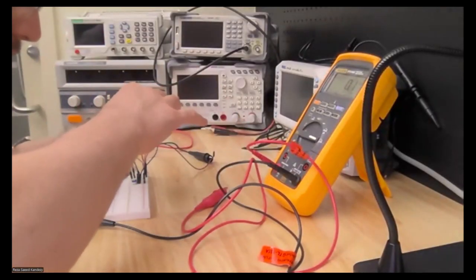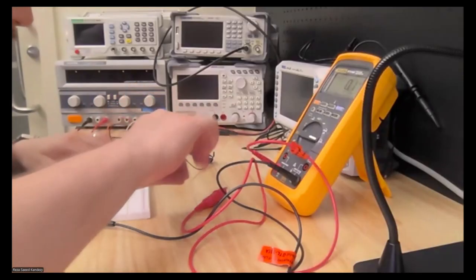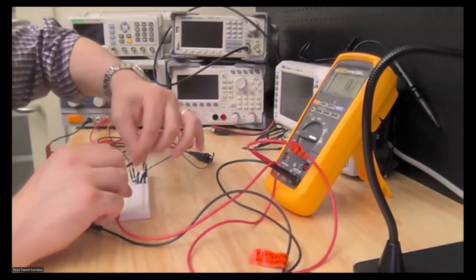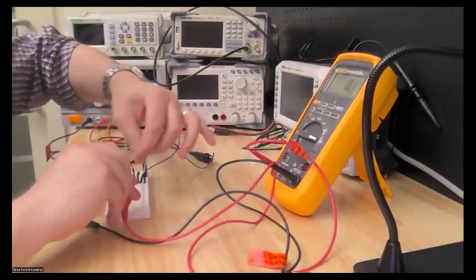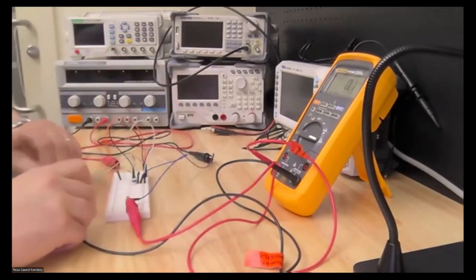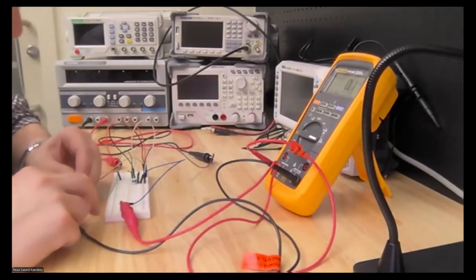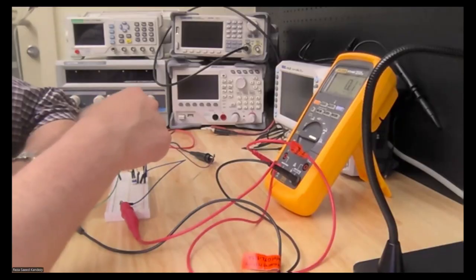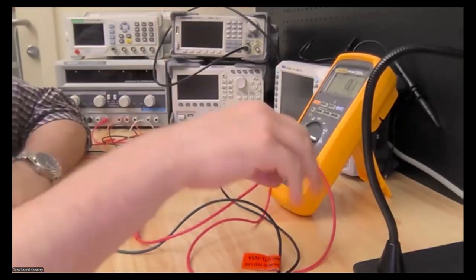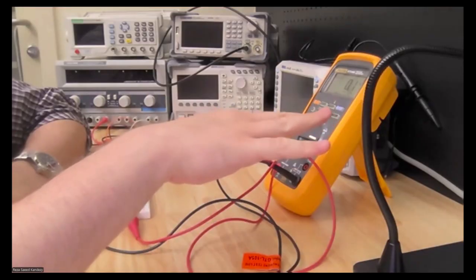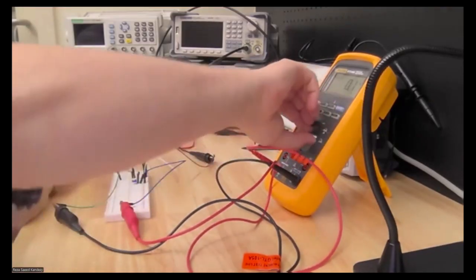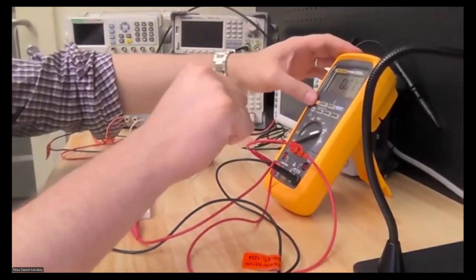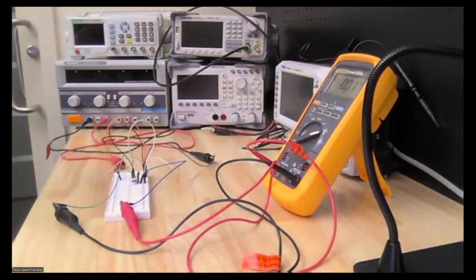Okay. Now I'm gonna connect my ammeter in series with the other resistor, which is connected to the collector. Now I am expecting something around the milliamp range, so I have to change the multimeter to milliamp. Again, the default is AC. You need to change it to DC.